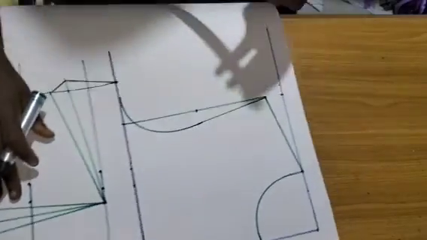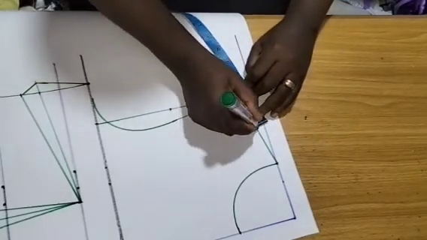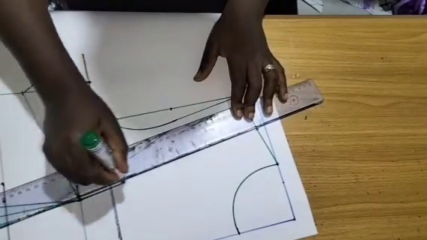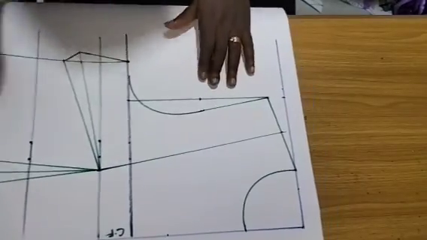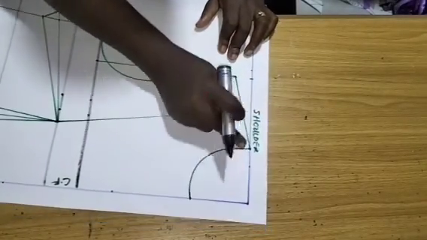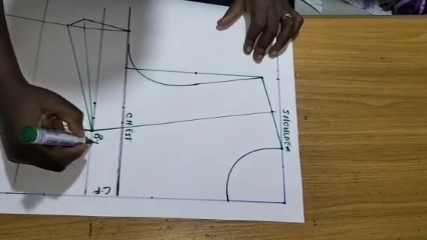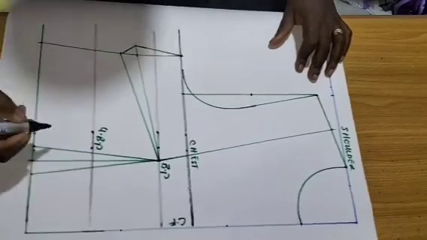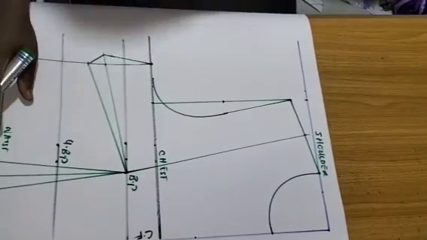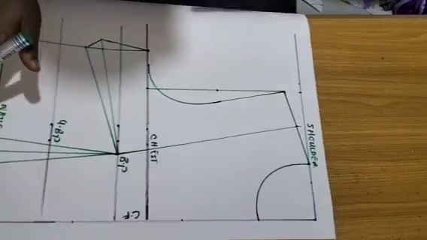So the first thing I'm going to do is to divide my shoulder seam line by 2, get the midpoint, and then connect to my bust point. I believe you know the basic lines we have right here. We have the shoulder, and I'm working with my natural neckline. This is the chest line, the bust point, under bust point, and the waistline. Alright, so that is the waistline.